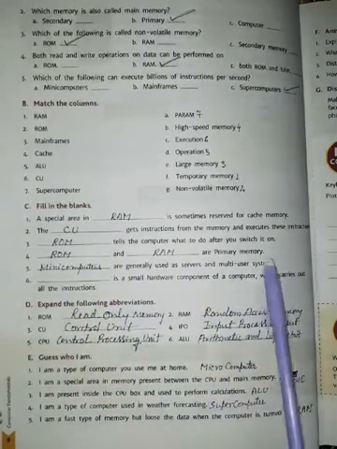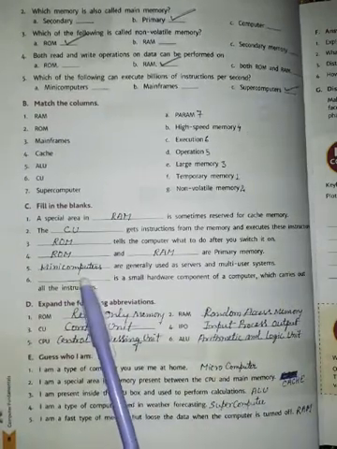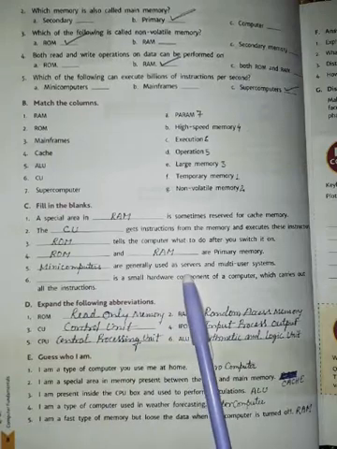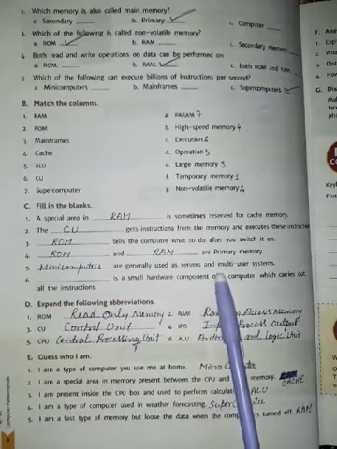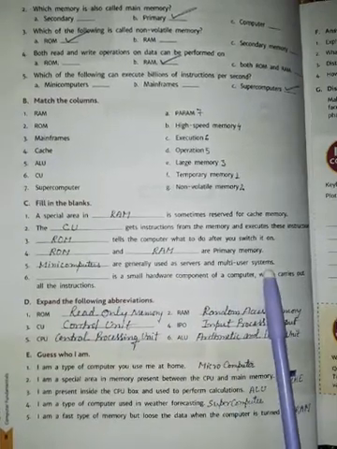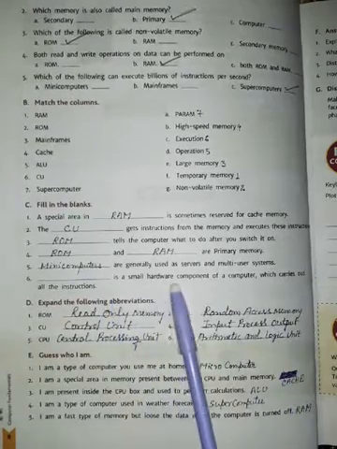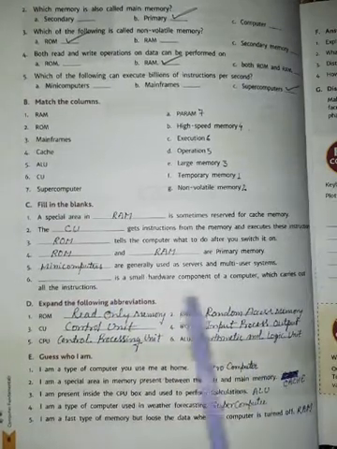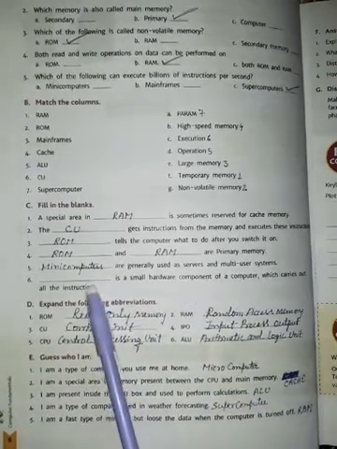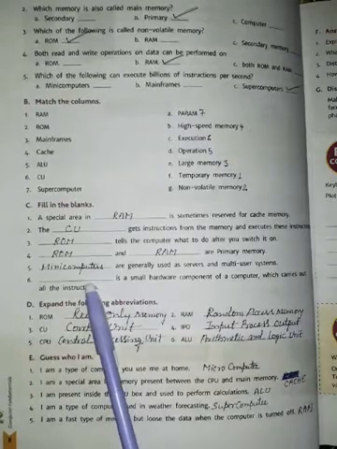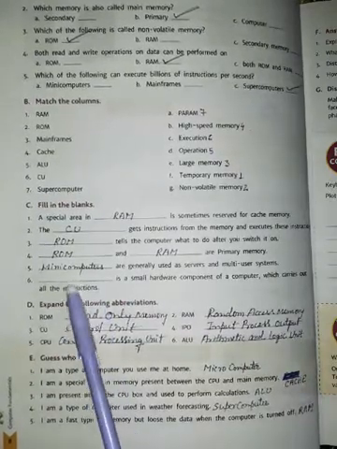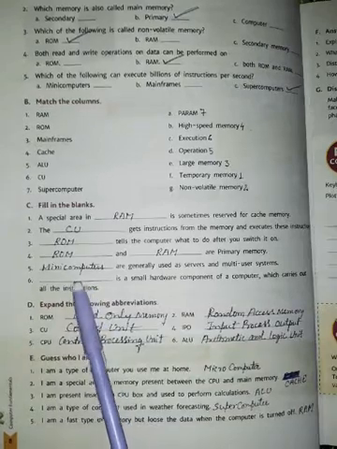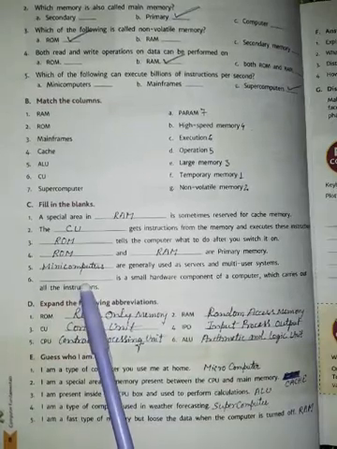ROM and RAM are primary memory. Mainframe computers are generally used as servers and multi-user systems, and the CPU is a small hardware component of the computer which carries out all the instructions. Students, one I left for you, you have to do it on your own, by reading the chapters or by seeing the video.